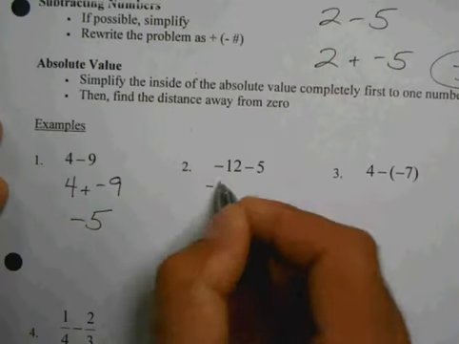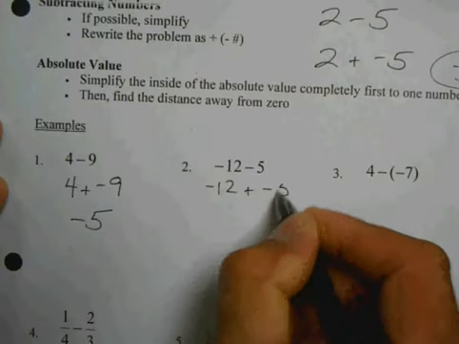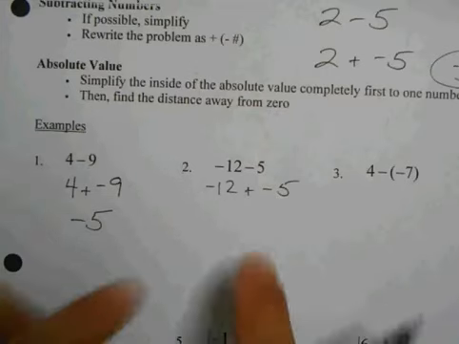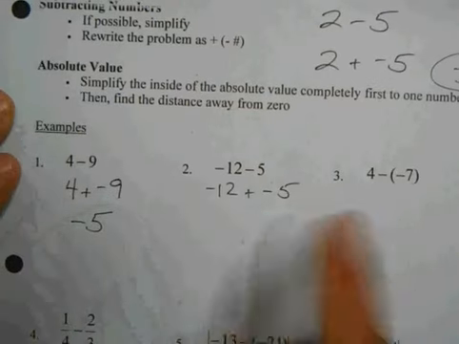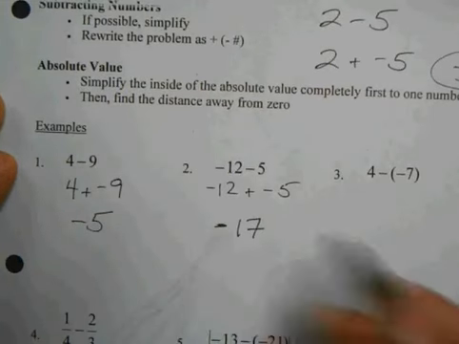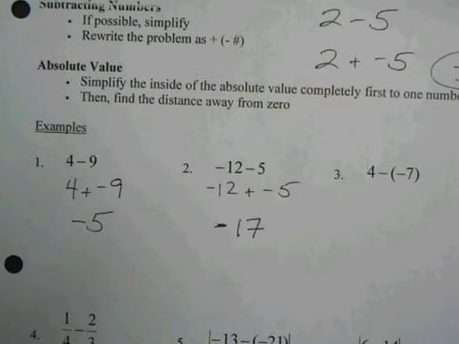Here, negative 12 plus negative 5. The signs the same or the signs are different? Signs are the same, so we add. 12 and 5 is 17. And is it positive or negative? Negative. Now, what about that whole idea that two negatives make a positive? When do two negatives make a positive? When they're multiplication. All right.